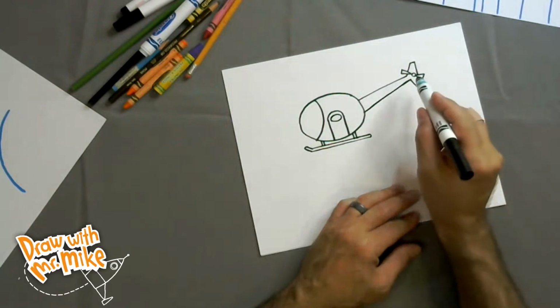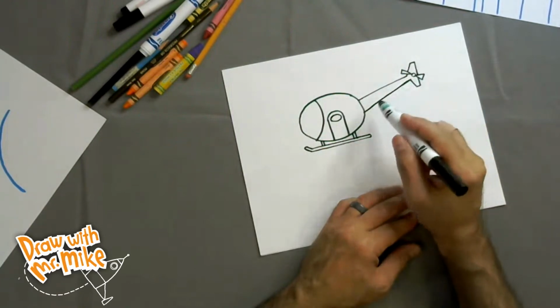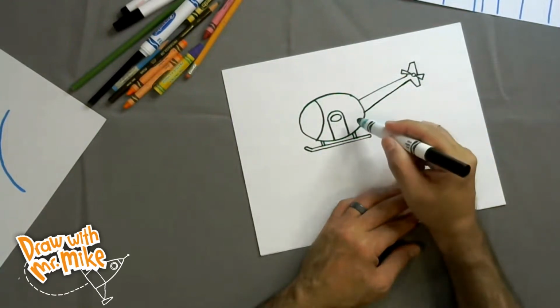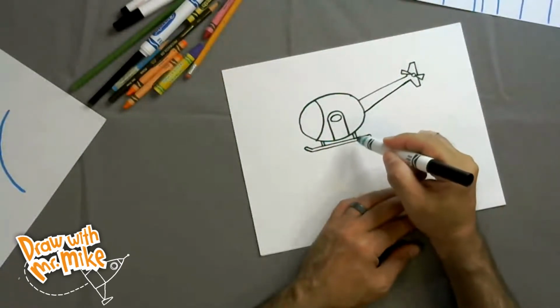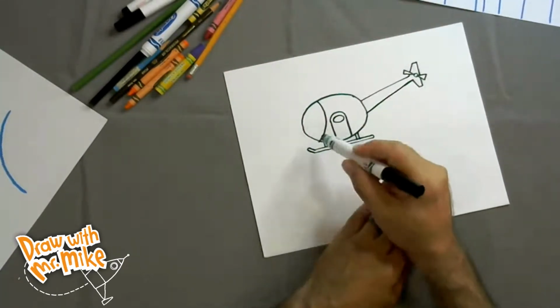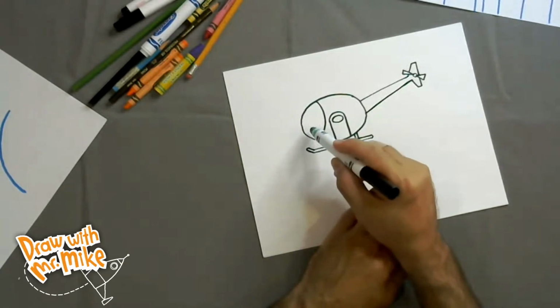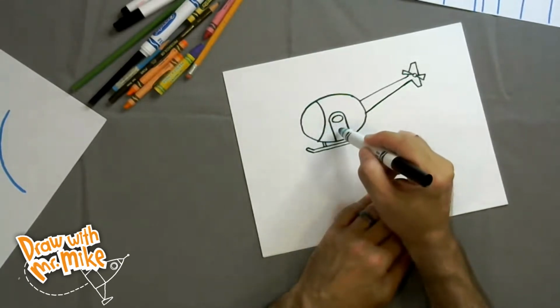So we have our tail rotor. This is the tail boom. This is where the engine would go. These are the landing skids. This is the cockpit. This is where the pilot sits. And then this is the door.